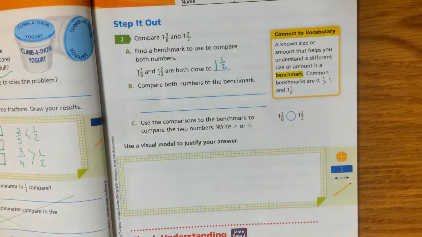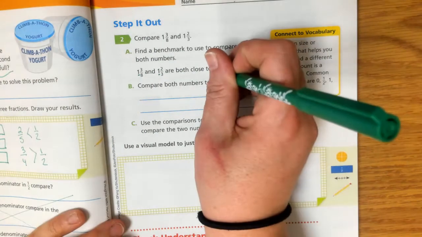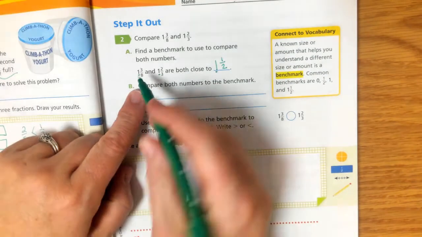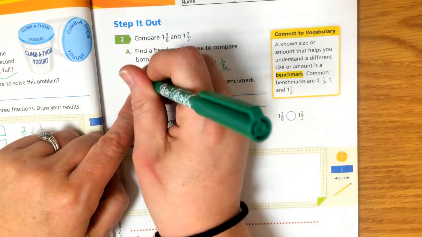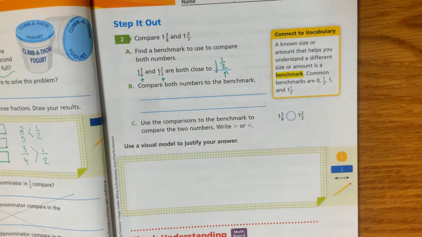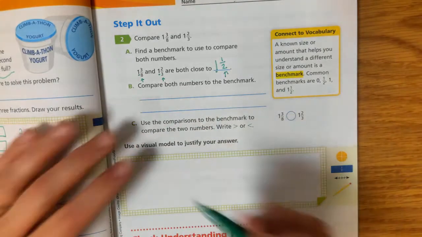Why won't I worry about my whole number? Well, I don't need to because 1 whole is the same for all of them. So really, right now, I'm just comparing the fractions to 1/2. Okay?